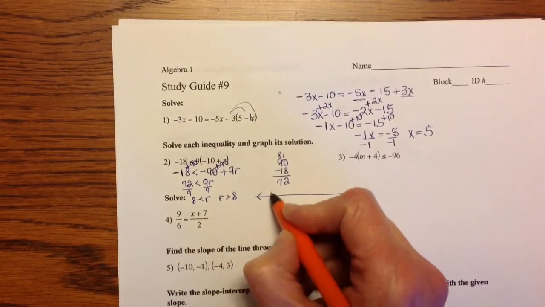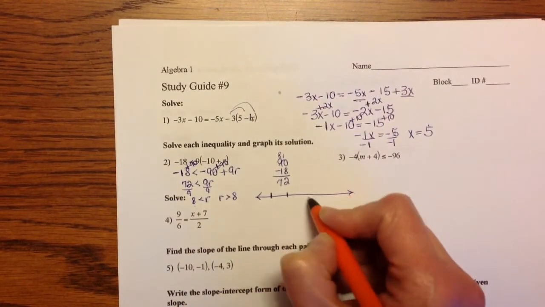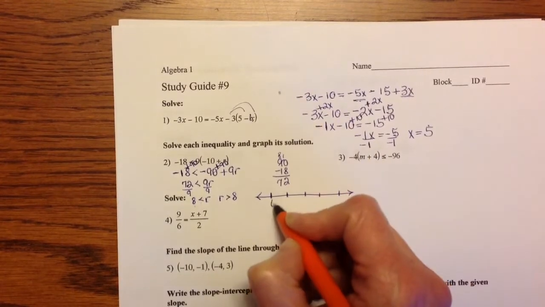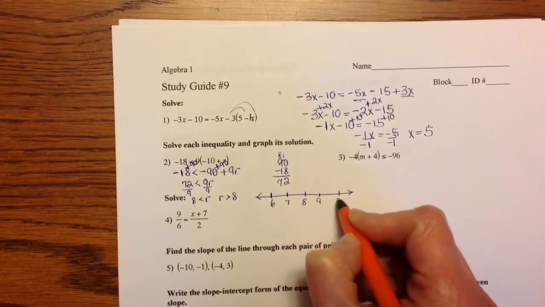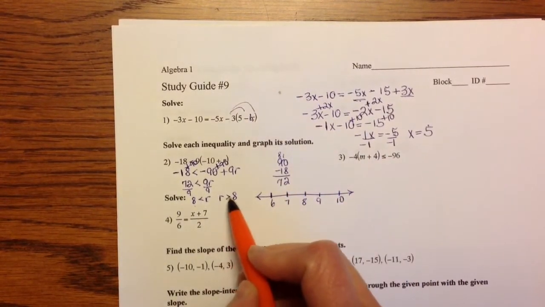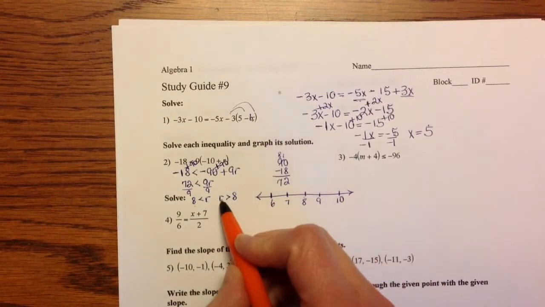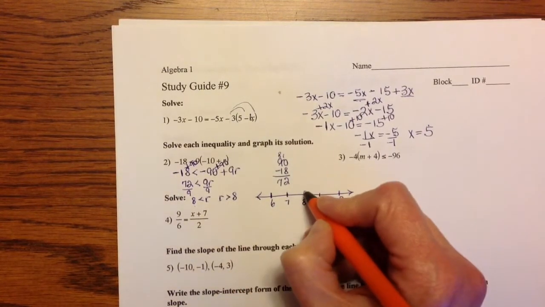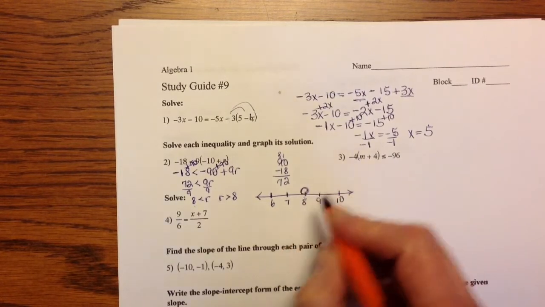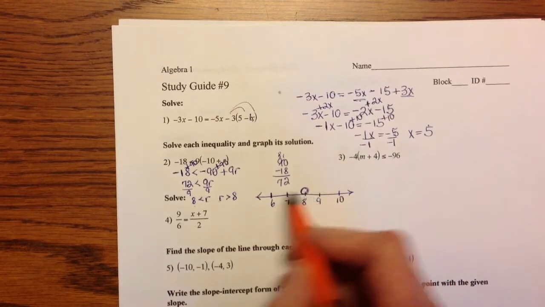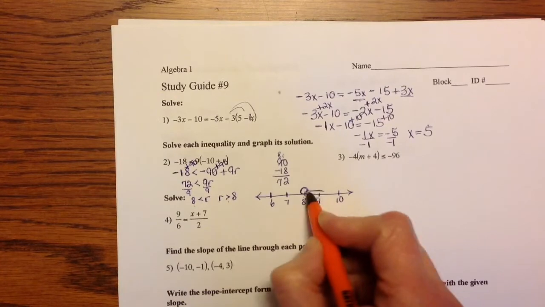So we need all the numbers that are bigger than 8. So I think I'll do 6, 7, 8, 9, 10. So if we want r is greater than 8, we're going to start at 8, but notice 8's not true. We only show the true, so 8 doesn't work. So we're going to put an open circle over that, and then the numbers greater than 8 are to the right.